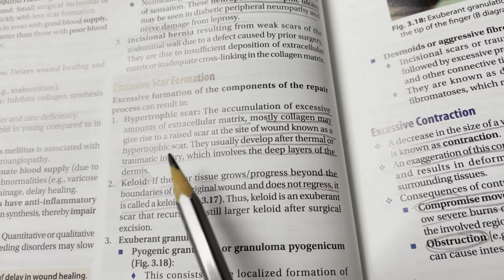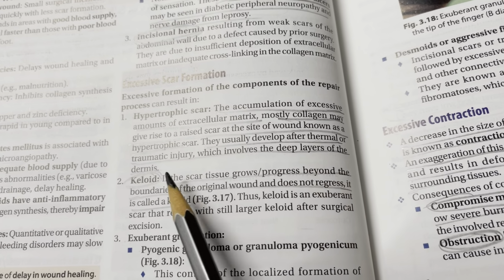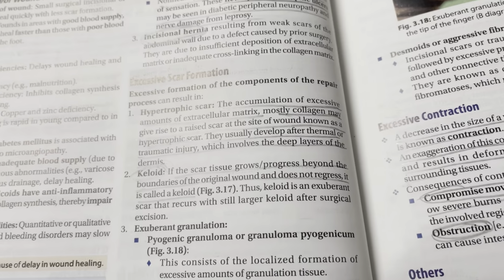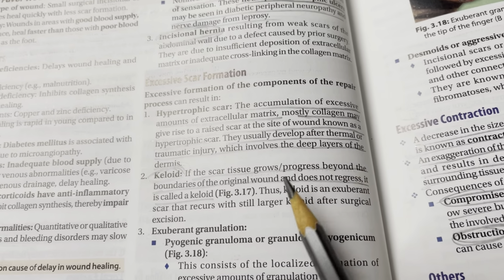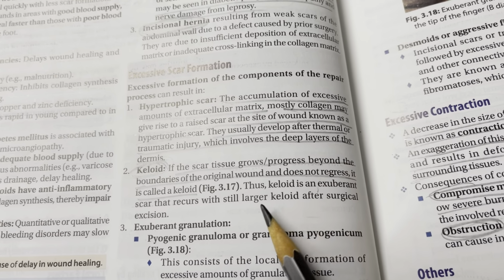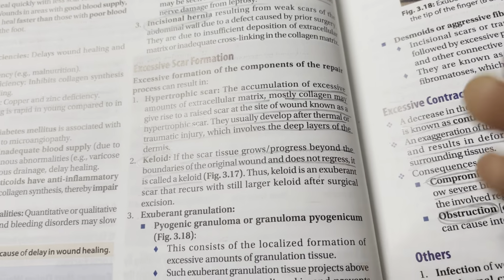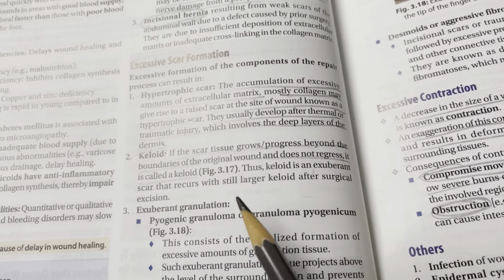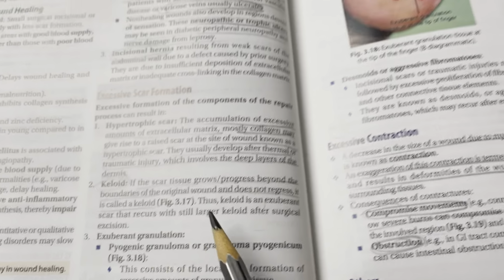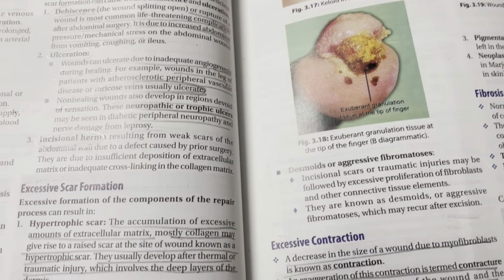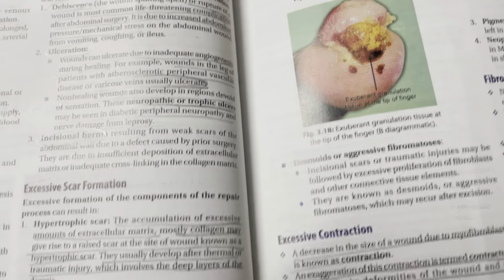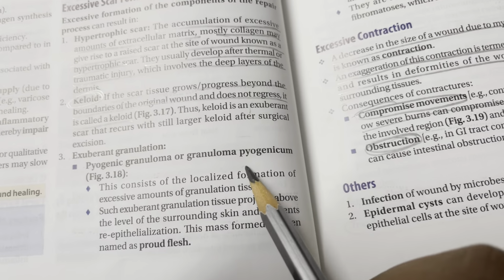They usually develop after thermal or traumatic injury, and they involve the deep layers of the dermis. Keloid. If the scar tissue grows beyond the boundaries of the original wound and does not regress, it is called a keloid. If you excise it, it recurs as a still larger keloid. Next, exuberant granulation or proud flesh. Basically it is a pyogenic granuloma or granuloma pyogenicum.